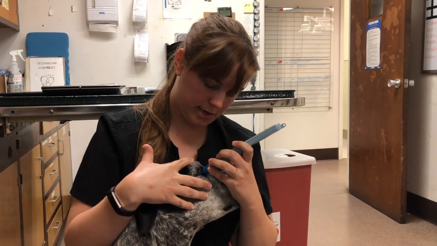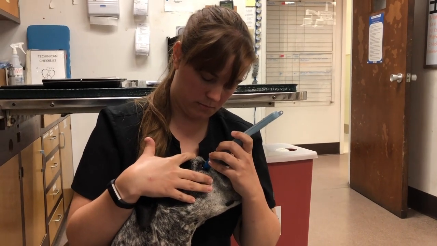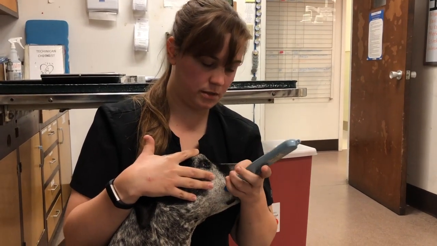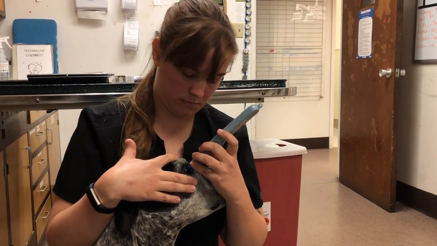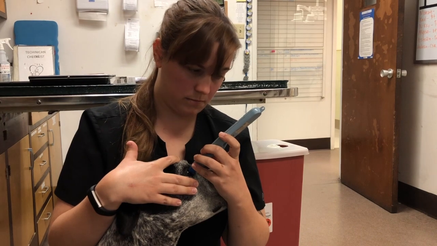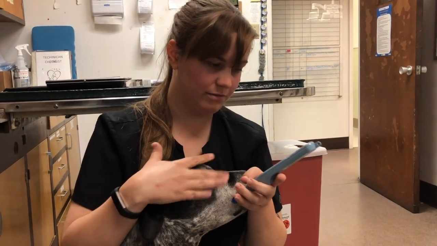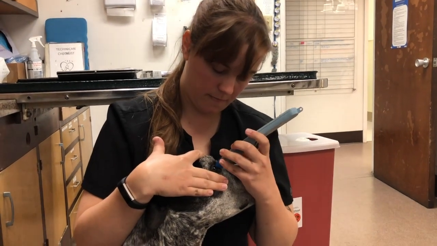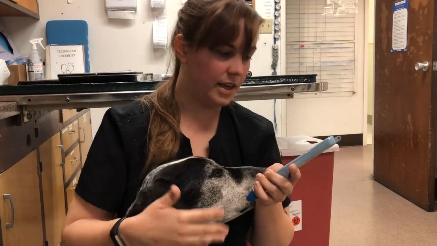And I'm just gently tapping on his cornea. 6. 4. And 8. Fluorescent stain is generally used to detect corneal ulcers and any abrasions or roughness on the cornea.